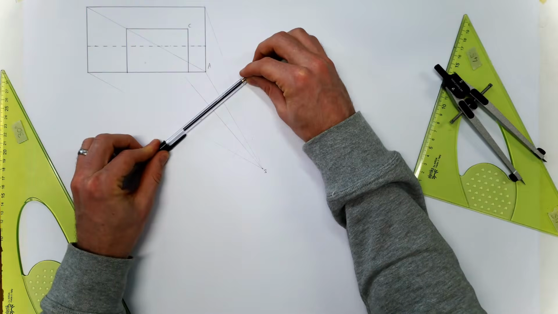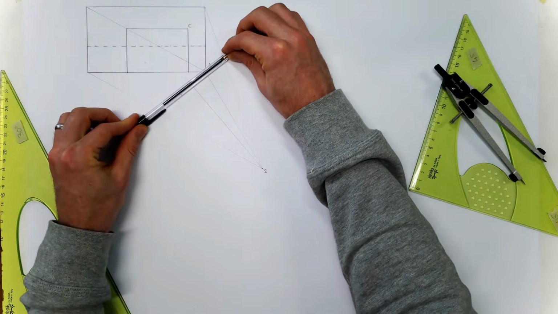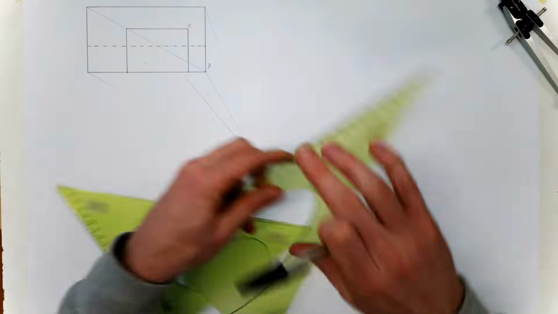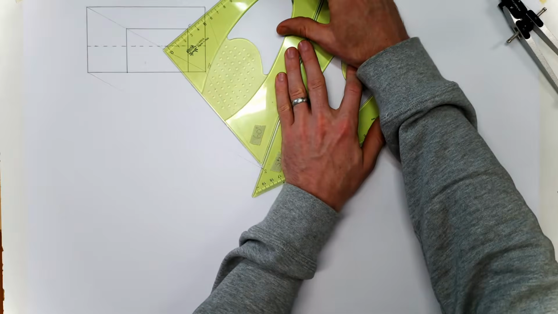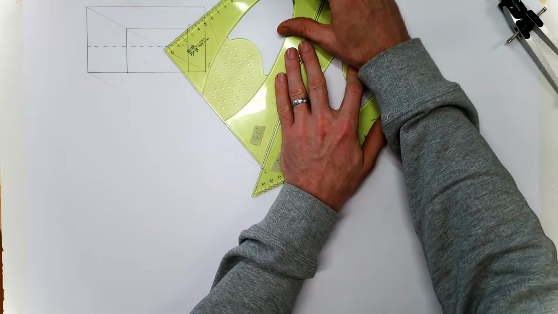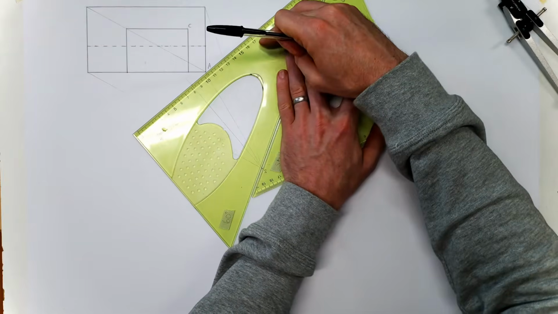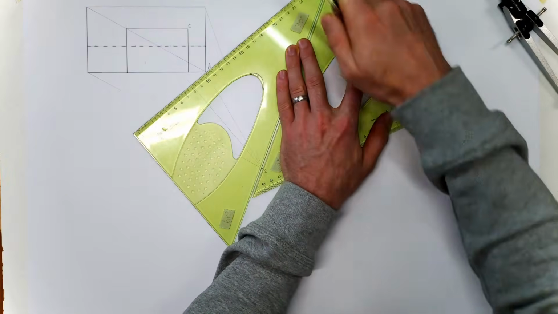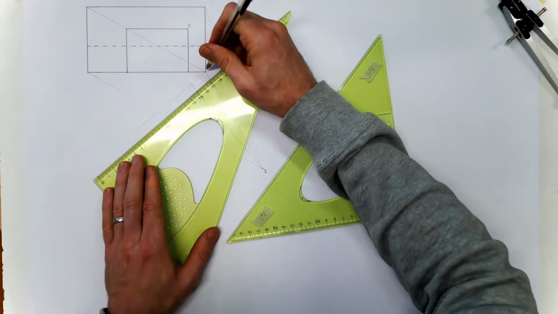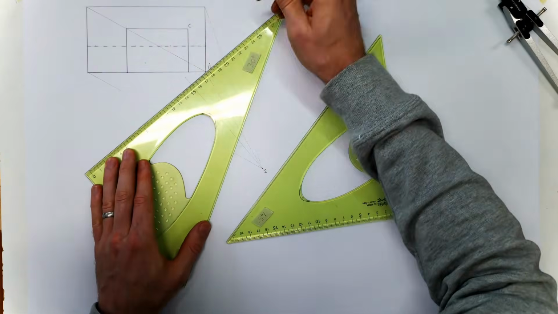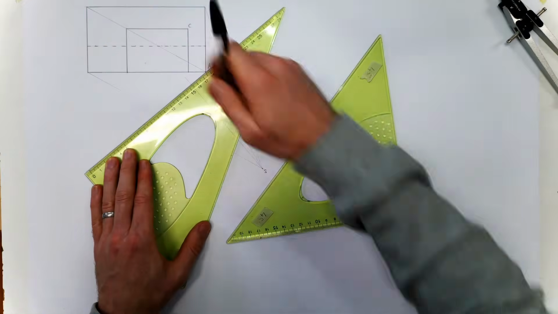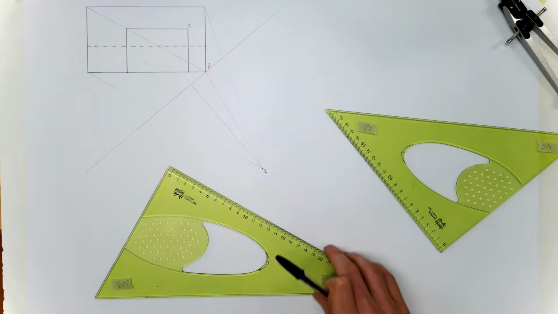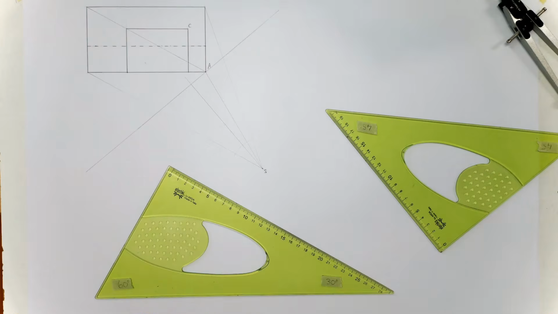And they tell us in the question it's touching off of corner A. So sliding set squares. That's my picture plane. I'll just extend that on. So that's the position for my picture plane.